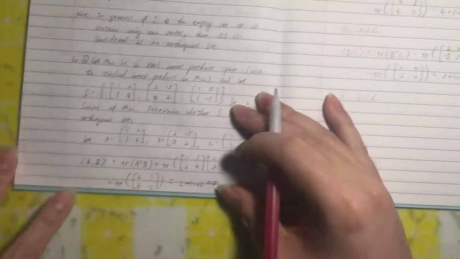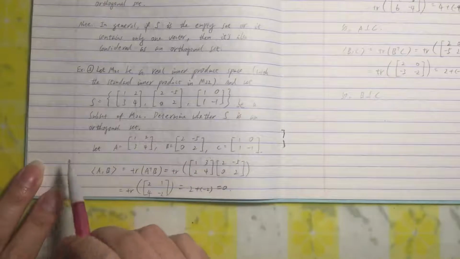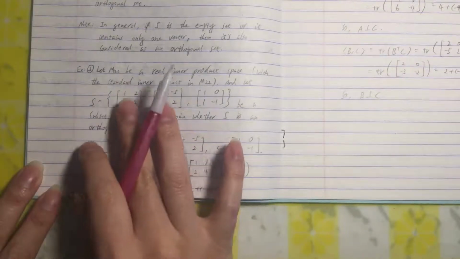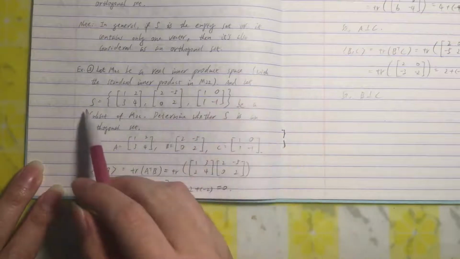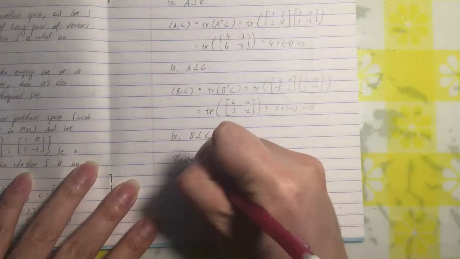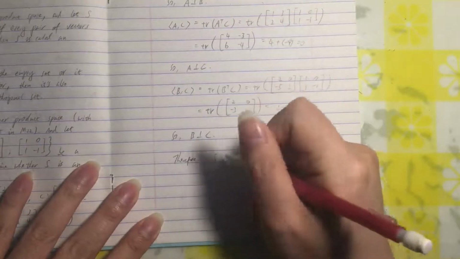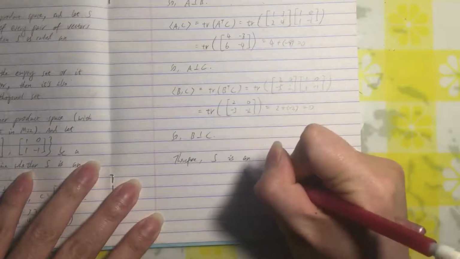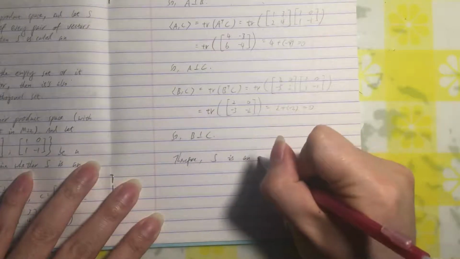Since every pair of vectors are orthogonal, then we say S is an orthogonal set. Therefore, S is an orthogonal set. Since every pair of vectors in S is orthogonal, we say S is an orthogonal set.